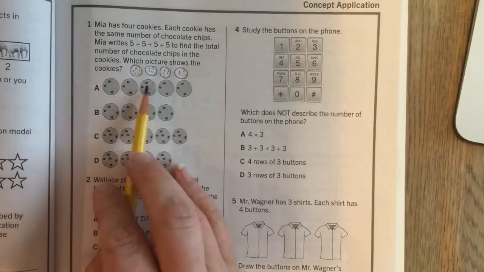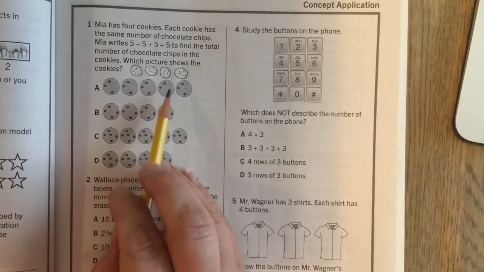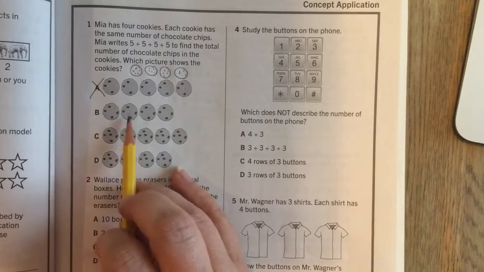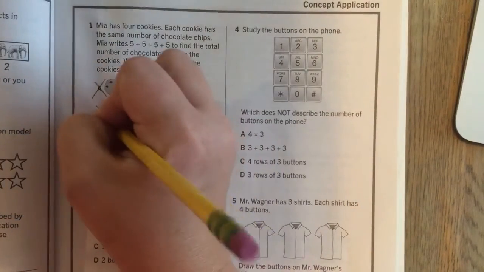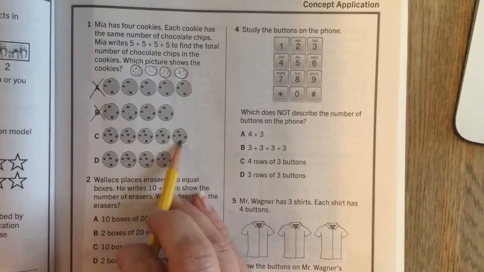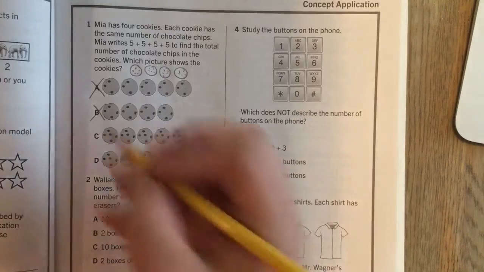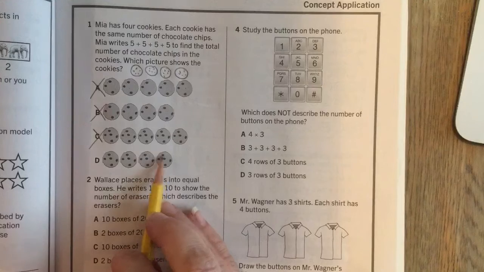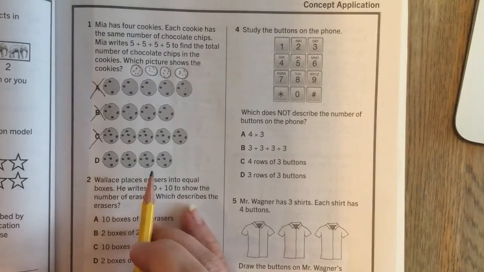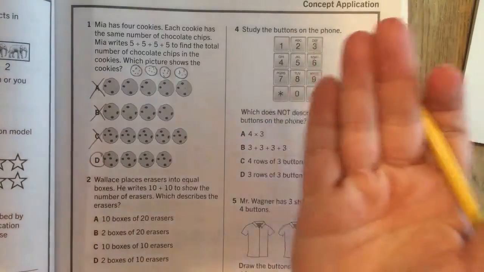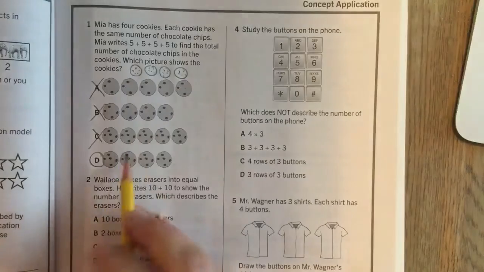A has 1, 2, 3, 4, 5 cookies with 3 chocolate chips. That's not correct. B has 1, 2, 3, 4 cookies, but 1, 2, 3, 4 chocolate chips each. That's not correct. C has 1, 2, 3, 4, 5 cookies with 5 chocolate chips each. That's not correct. I hope D is. 1, 2, 3, 4 cookies with 1, 2, 3, 4, 5 chocolate chips. There it is.